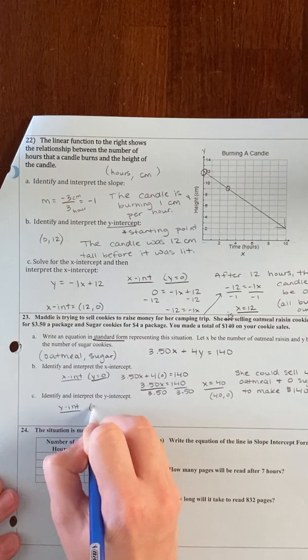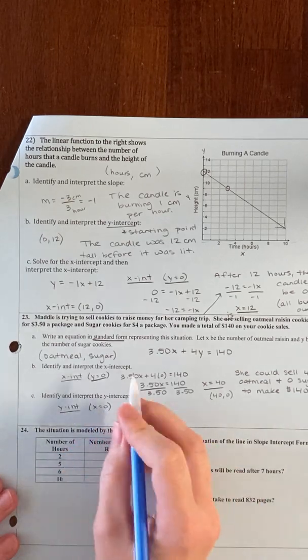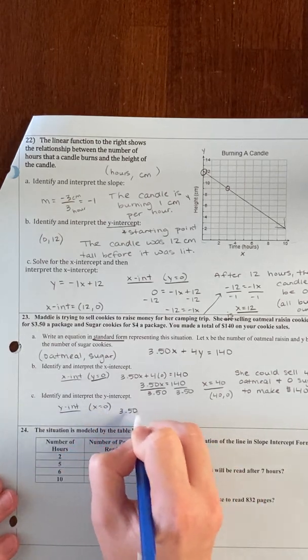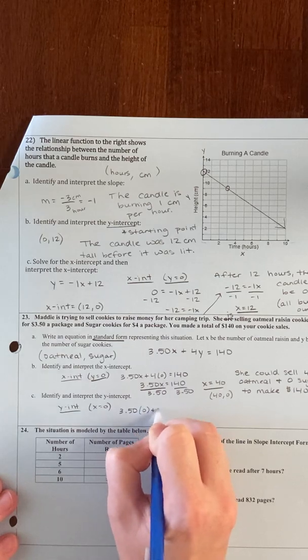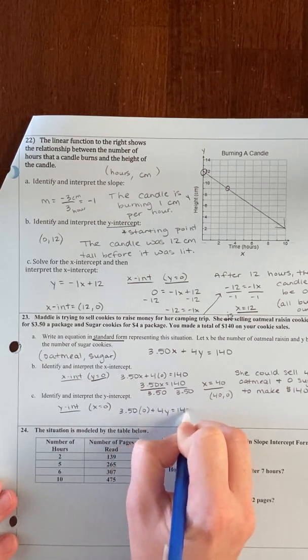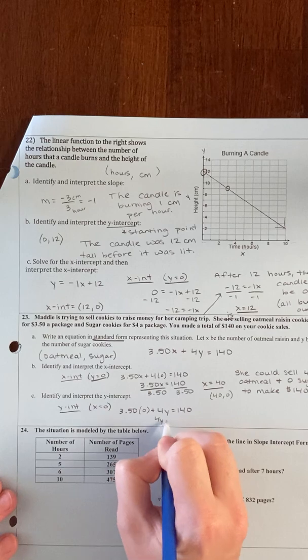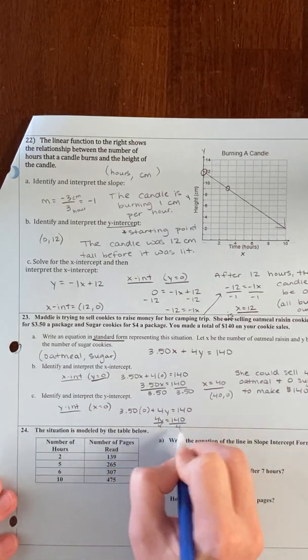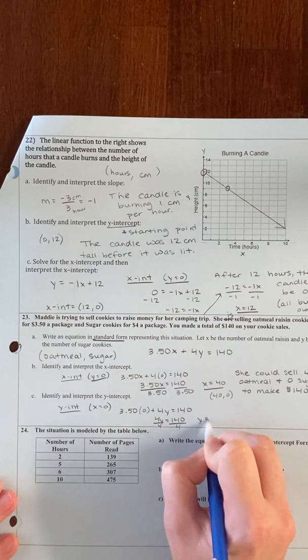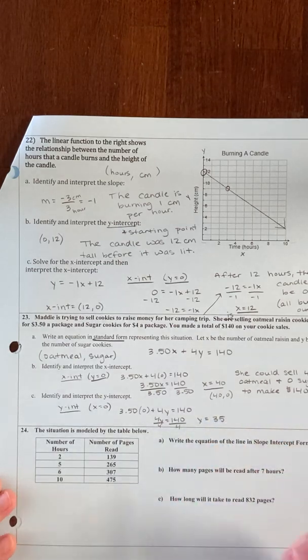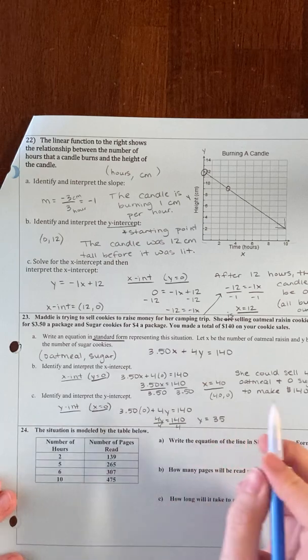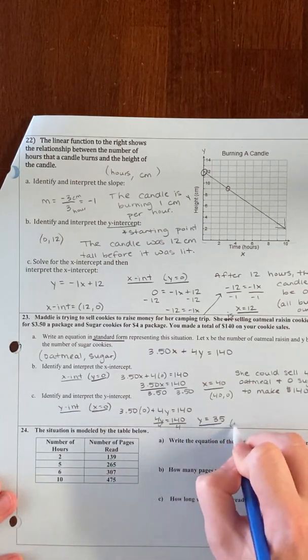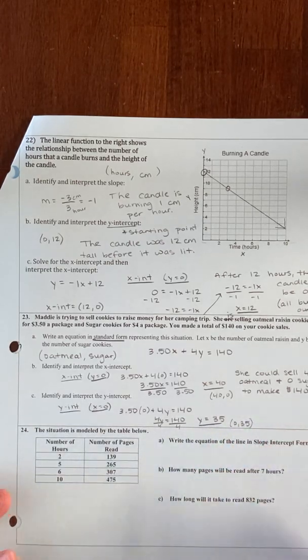The y-intercept is the opposite of that. So that is when x is equal to 0. So I'll plug in 0 for x. So I have $3.50 times 0 plus 4y is equal to 140. That's really just 4y is equal to 140. I divide both sides by 4. So y is equal to 35. When x was 0 and y was 35, that ordered pair is (0, 35).